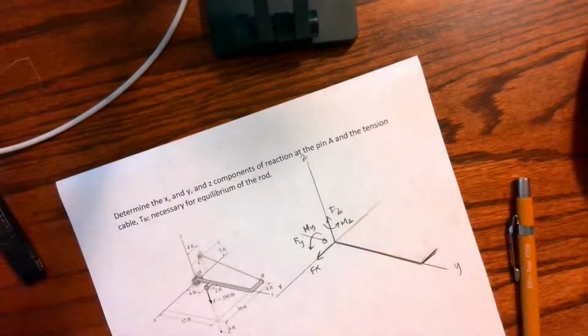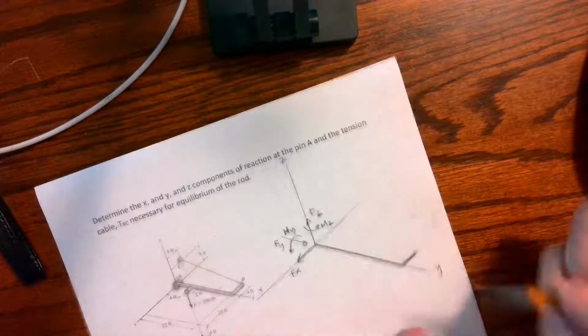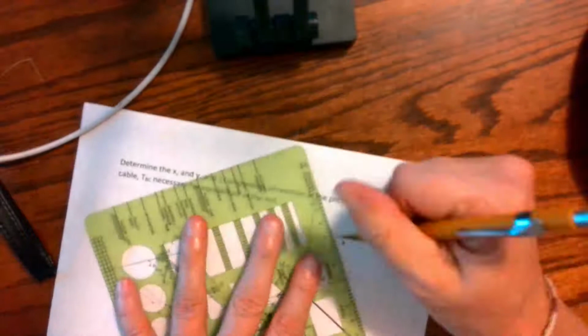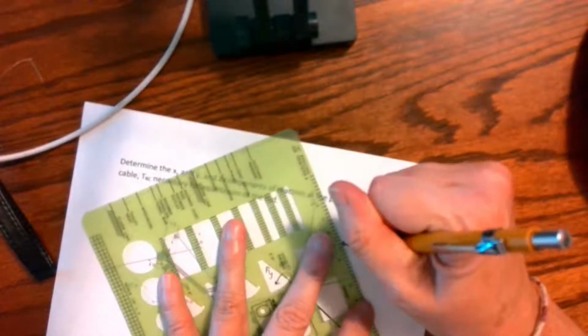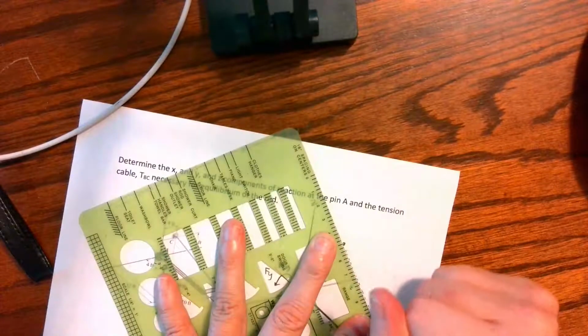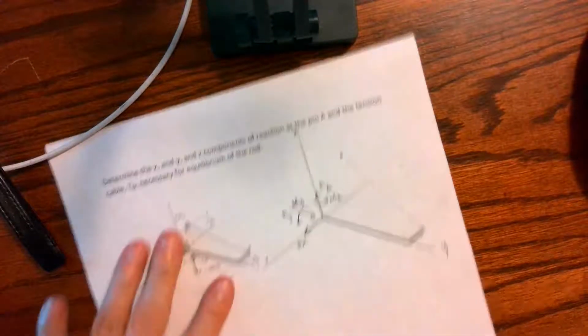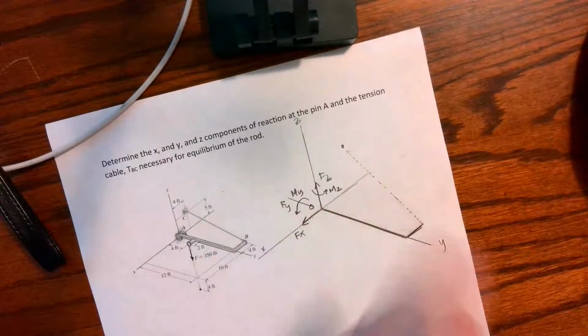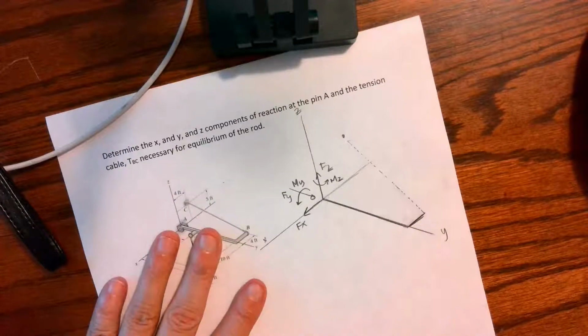Okay. Now, if I look at this cable, it is pulling back towards the wall, and I can see, okay, it's kind of going in this direction. And I'm just going to put a dotted line in there right now because I'm going to end up finding the components, and it's easier for me to see instead of a vector in 3D pulling this way if I can actually see the X, Y, and Z components.